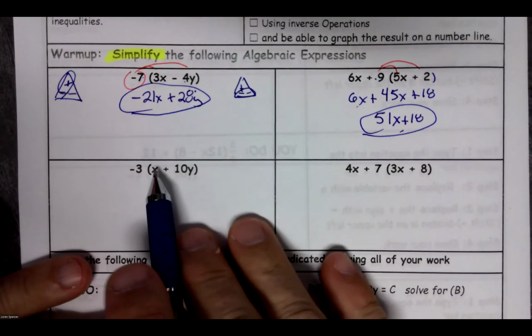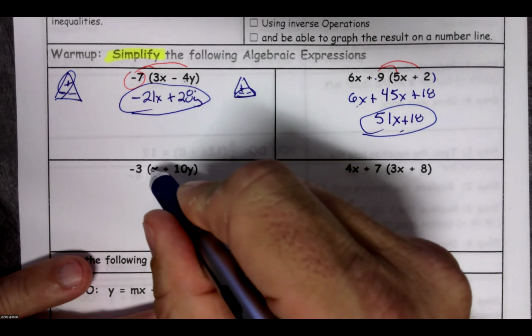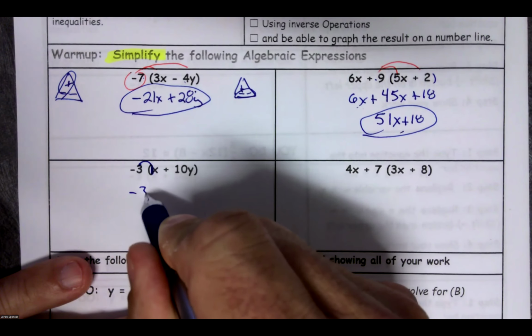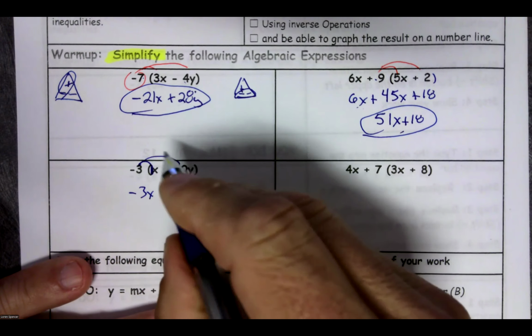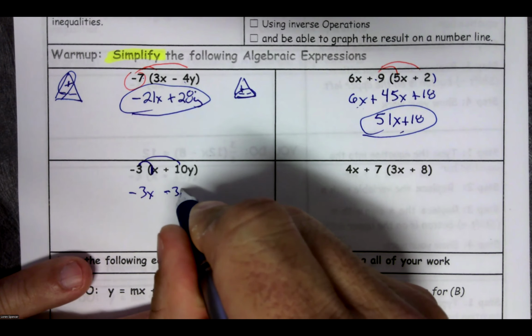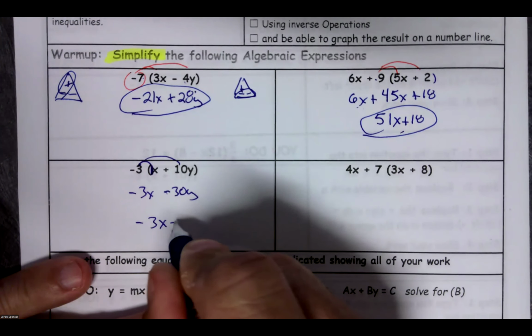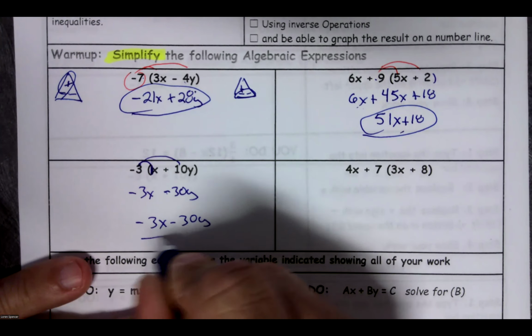Moving on to the next one. Be careful here. There's a 1 that's missing, so negative 3 times 1 is negative 3x, and negative 3 times 10 is negative 30. All we can do is distribute. Our final answer is negative 3x minus 30y.